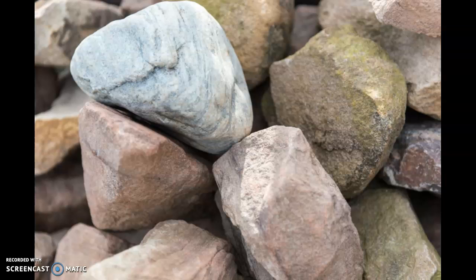Right, so today we're going to be looking at the three different types of rock. So this is your geography lesson. So listen to this video nice and carefully and you'll have a little match-up exercise to do at the end. So the first type of rock is an igneous rock.